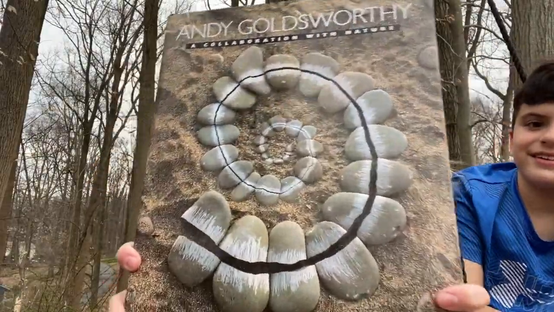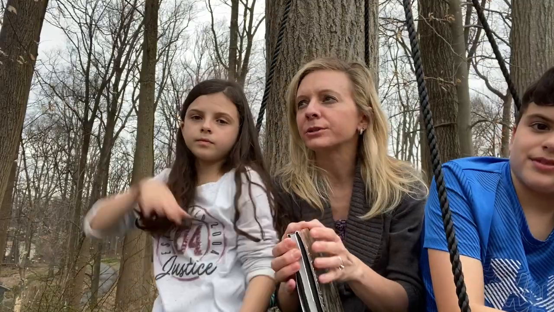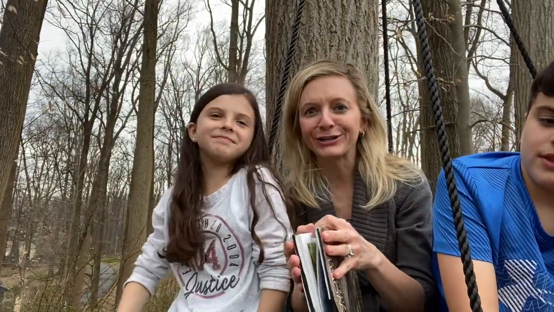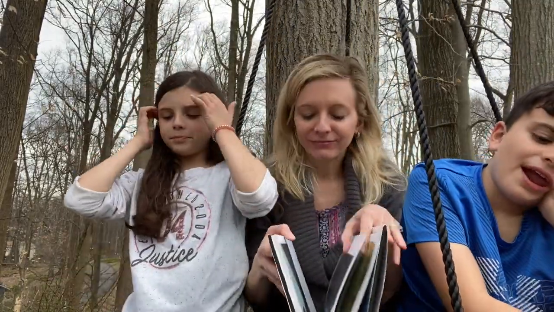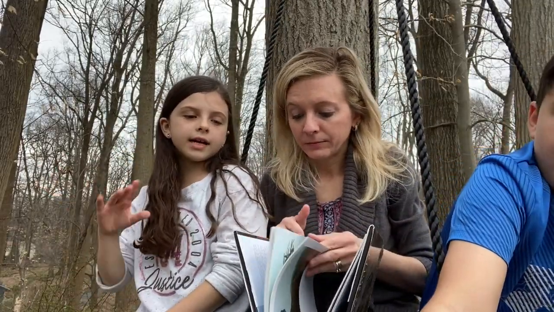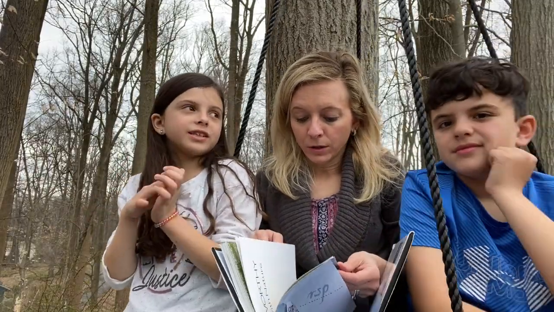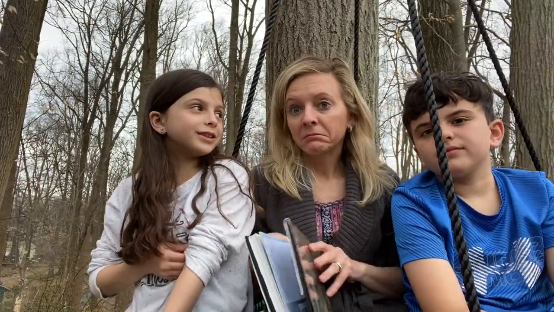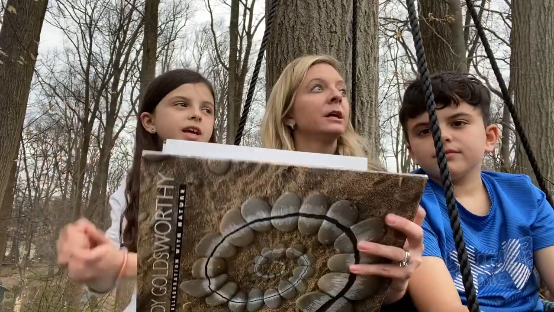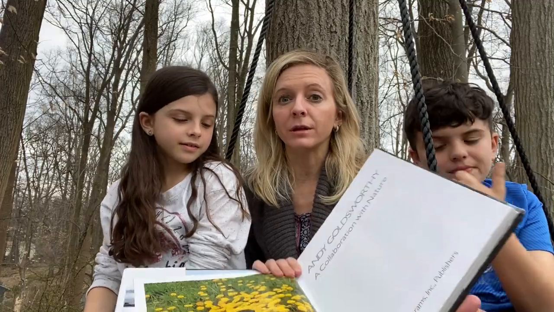Andy Goldsworthy is a sculptor. Does anyone know what a sculptor is? Ooh, I love the raised hand. Like, if you had ice, then you can make it into a kind of sculpture. Like into a dog or something, or if you had a tree, you can trim it into something. Yes, she's saying ice because we were looking at this book a little bit before.